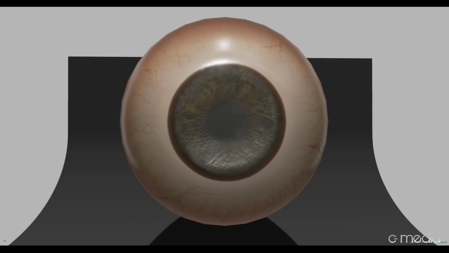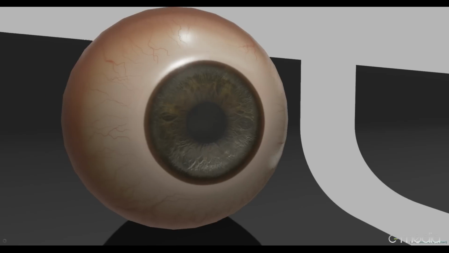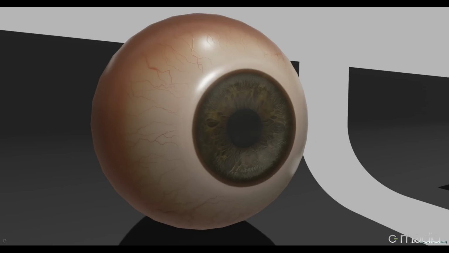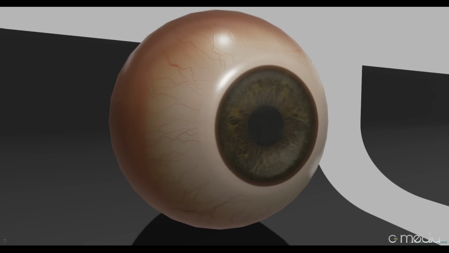So the first thing I'm going to show you is the overall gloss intensity. There's a gloss map that actually matches the normals and the diffuse and all that, but then there's another gloss map that's an overall gloss map that you can control the tiling of, which allows you to get finer detail in the eye when you're controlling the roughness.